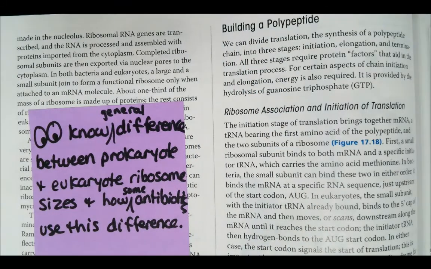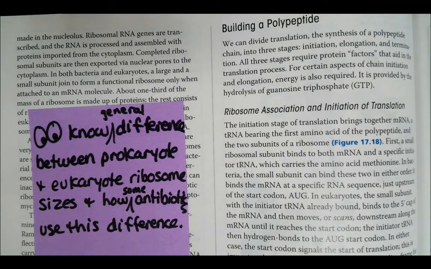Going back, one big thing to know with the differences between prokaryote and eukaryote that I would take notes on is the ribosomes. They're a little different in size between a prokaryote and eukaryote, and medicine has taken advantage of this by developing some antibiotics that are able to only tackle prokaryotic ribosomes and not eukaryotic ribosomes.